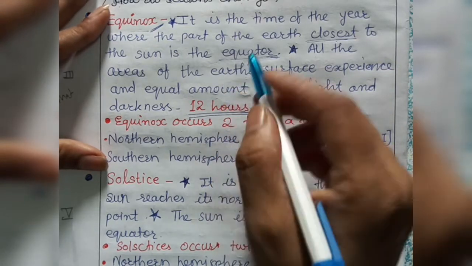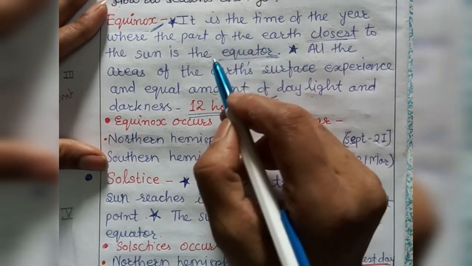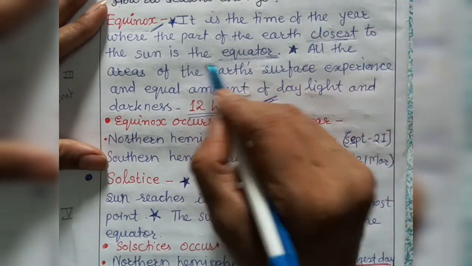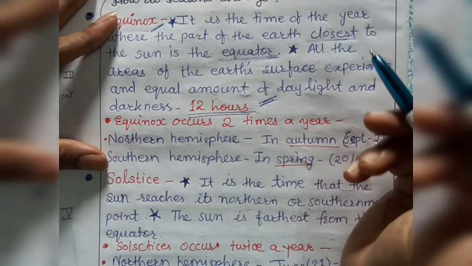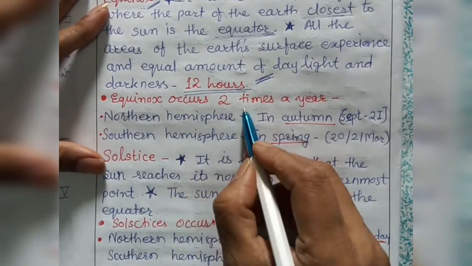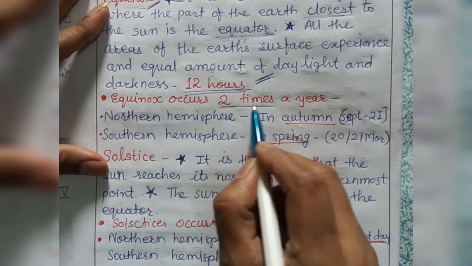Okay, so what is equinox? It is the time when the equator of the earth is closest to the sun. Okay, and these equinoxes occur 2 times in a year, twice in a year.